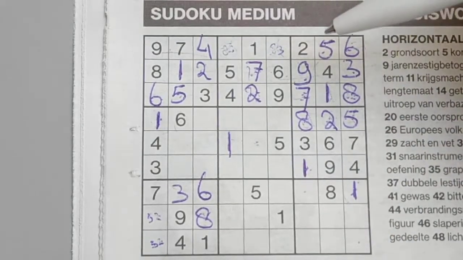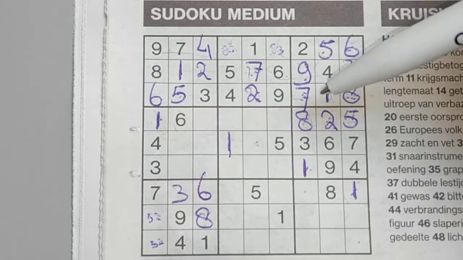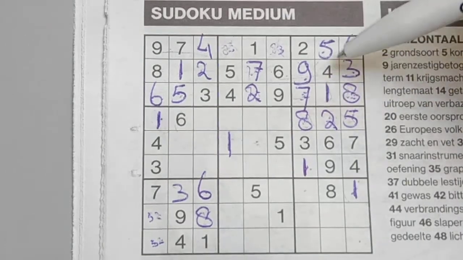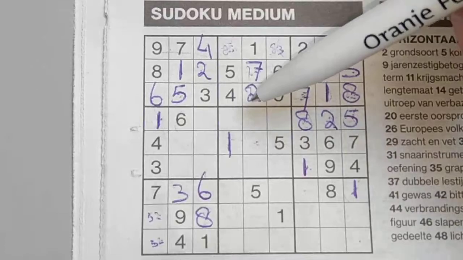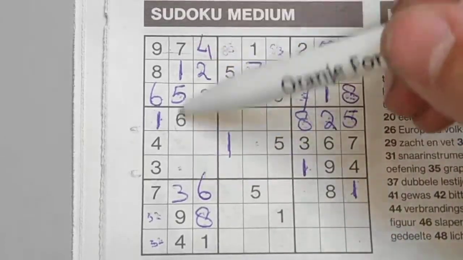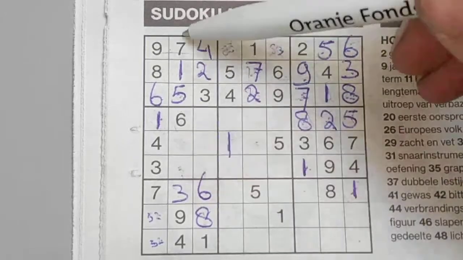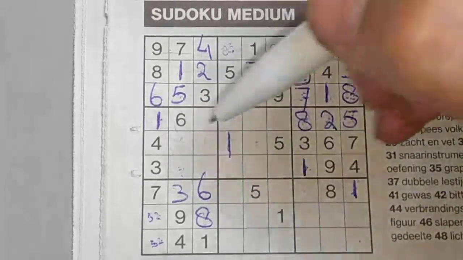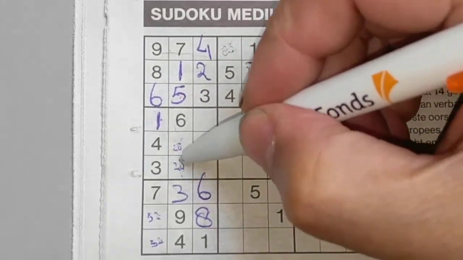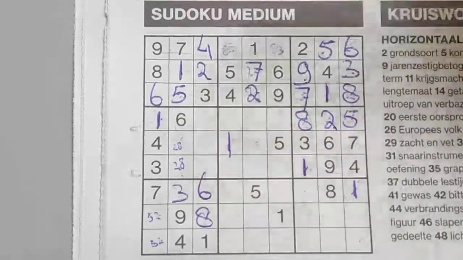Then how about these 2 numbers in this column? The missing numbers here are the 2 and the 8. The 2 and the 8. I marked them because I cannot fill this yet.